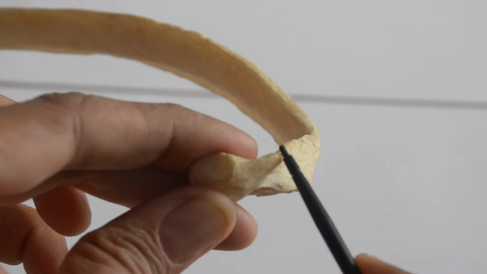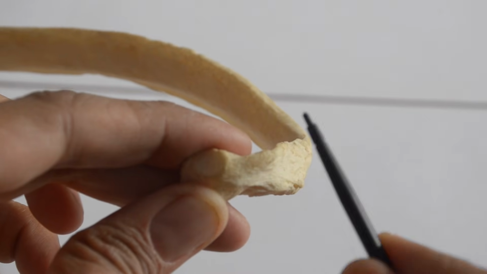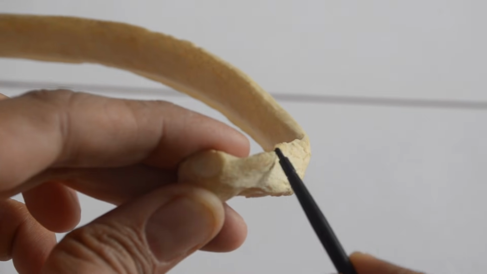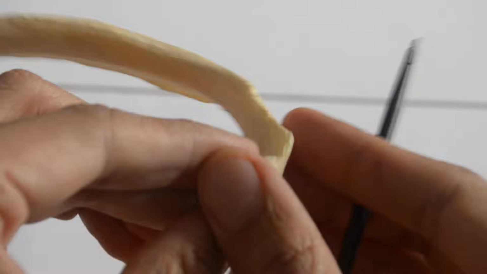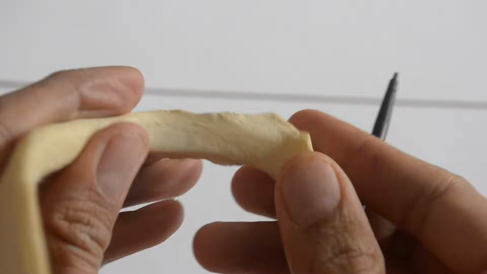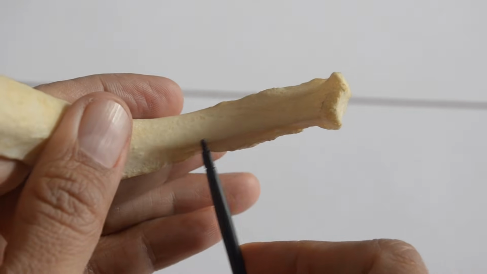Now the upper border, it is sharp and it is also termed the crest or crista colli, and that provides attachment to the superior costotransverse ligament, whereas the lower border is continuous laterally with the upper border of the costal groove.